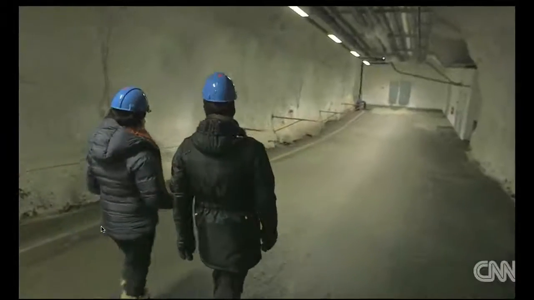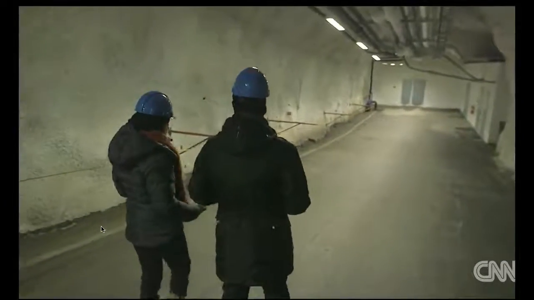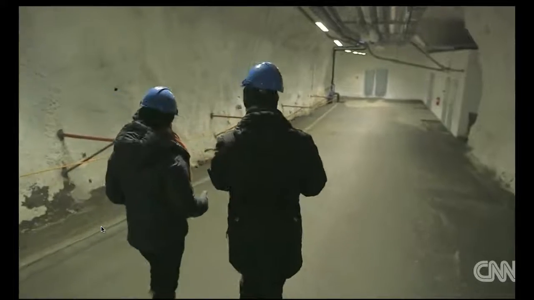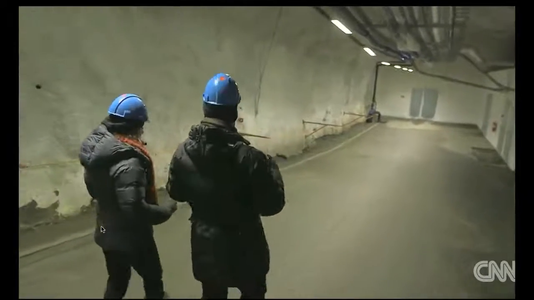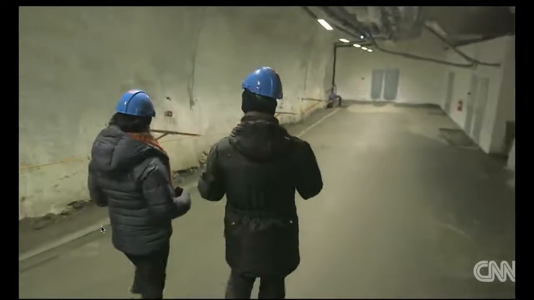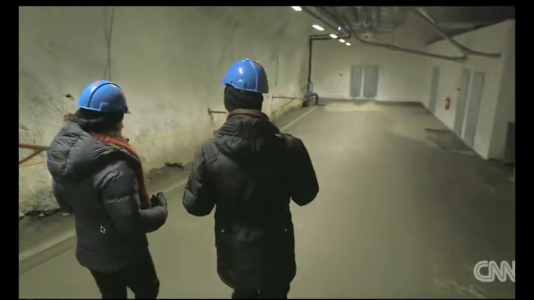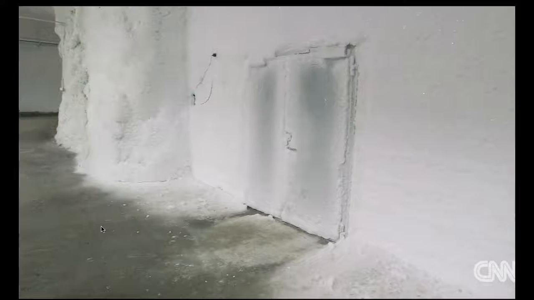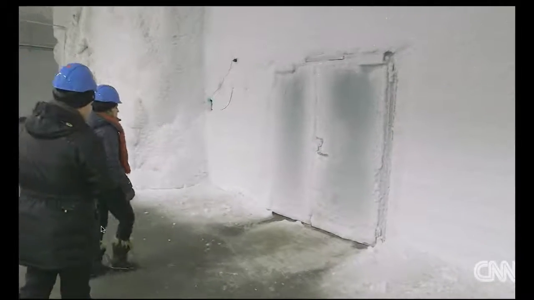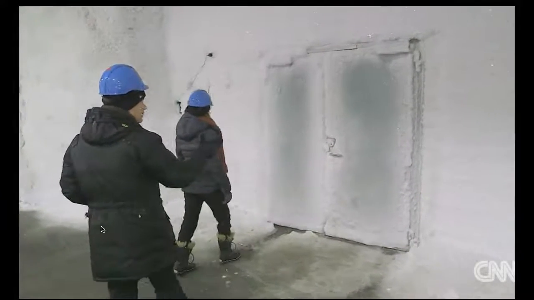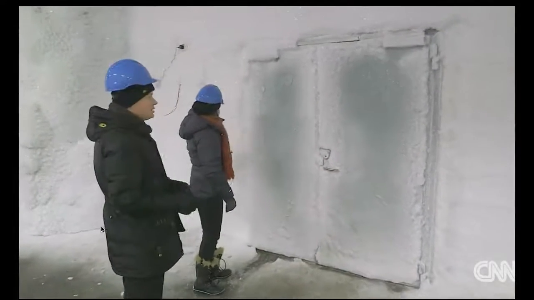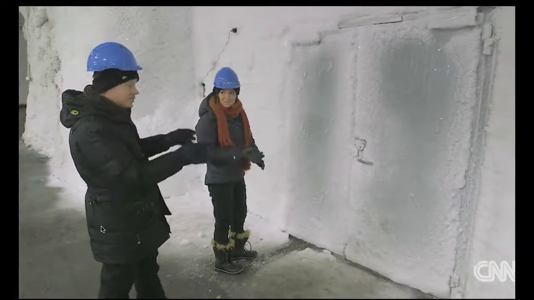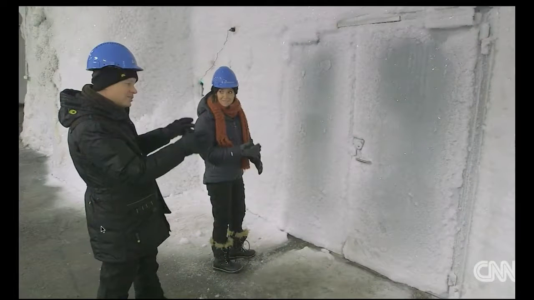So the seed deposit works like with any bank and a safe deposit storage in the basement of the bank. You bring your own seeds. You, as a depositing institution, you own them and you keep them, and only you can determine what happens with them. This is the main door to the active vault, one of the 3 vaults that we have. It's all frozen up because inside it's minus 18 Celsius year round. And this is typically the place everyone wants to have a picture taken.